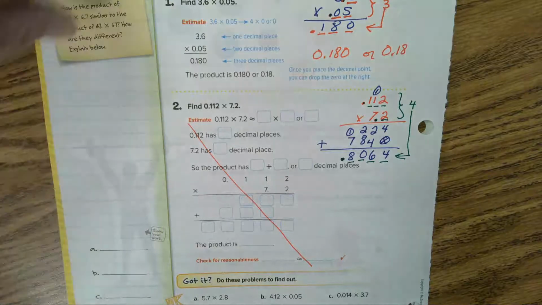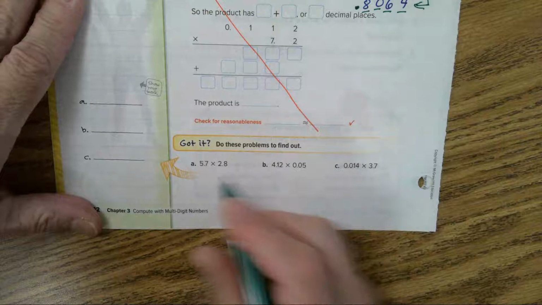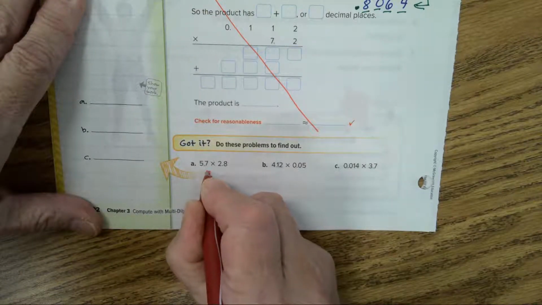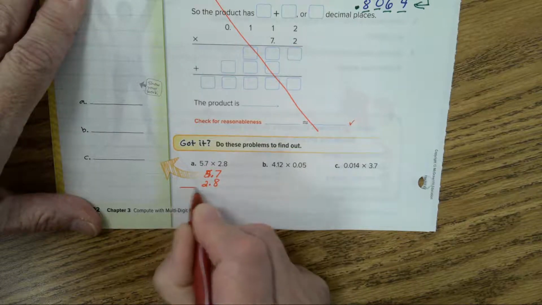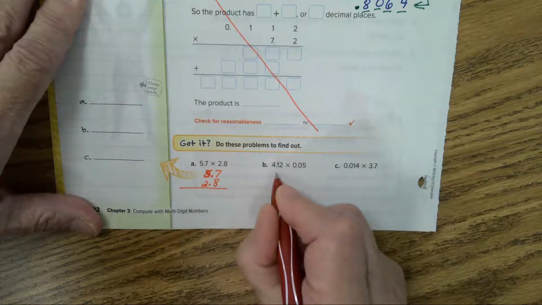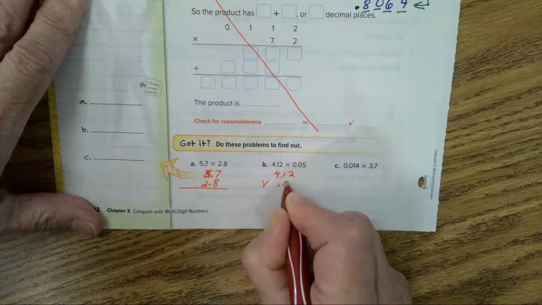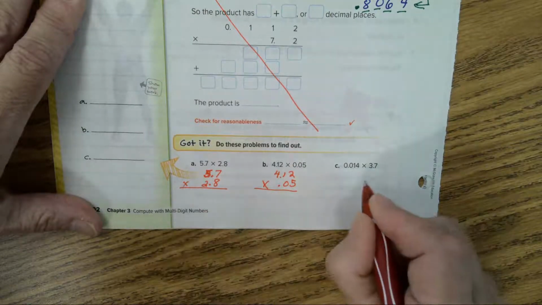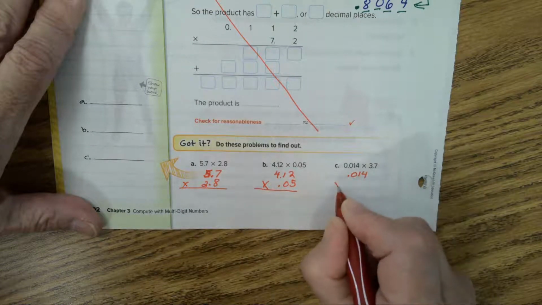Okay, let's do A, B, and C together right now. Let's set them up. Here it doesn't matter which number I put on top because they both have the same number of digits. Make sure you put the right number down there. Okay, on this one, 4 and 12 hundredths times 5 hundredths. And this one, 0.014.